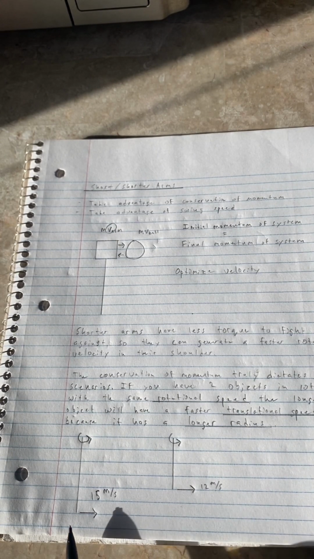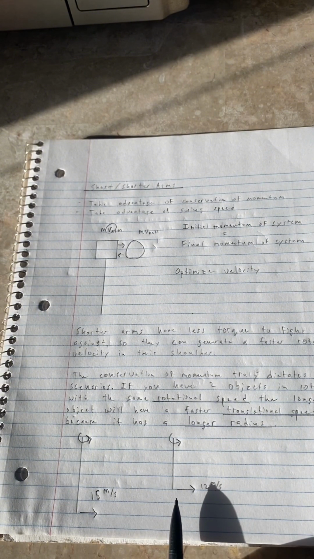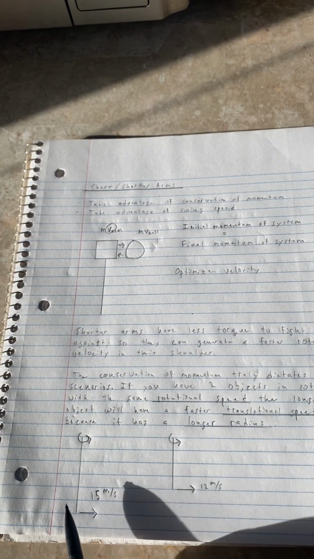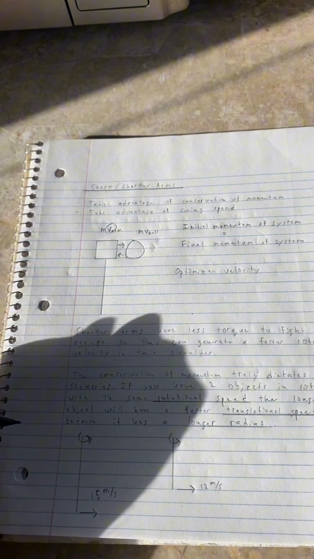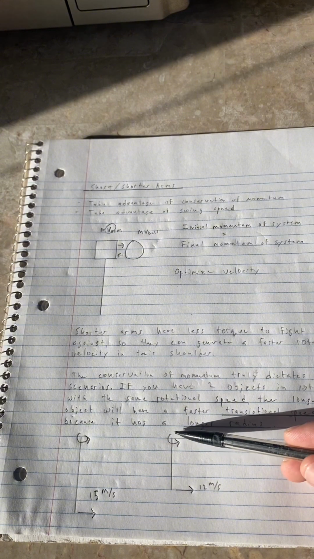If we look at this case, this is a long arm versus a short arm. We're going to pretend that both of these arms have the same rotational speed, which is that right there. That's the speed of our rotation.